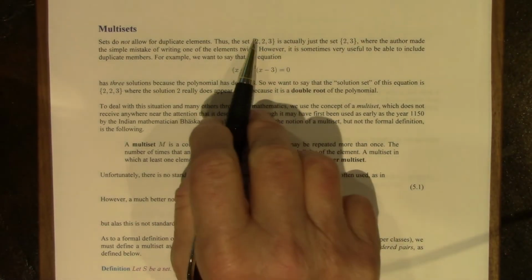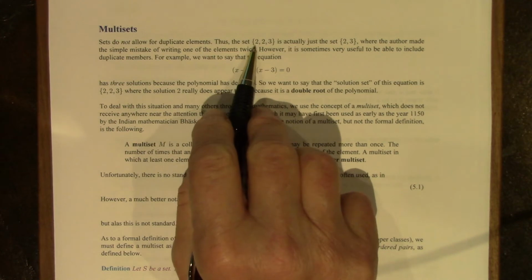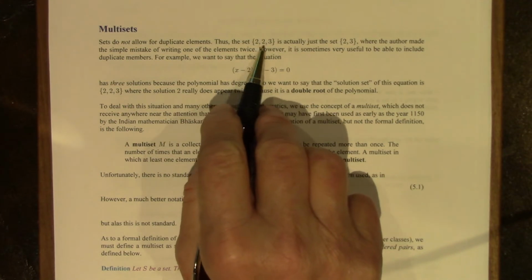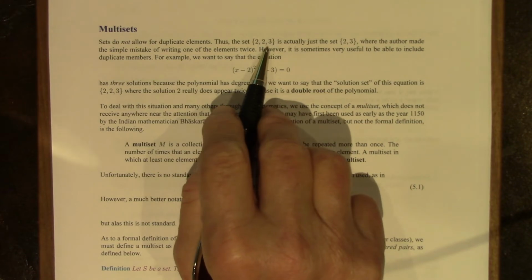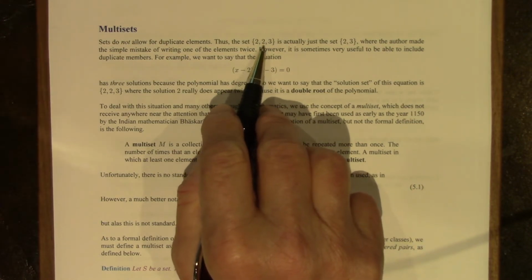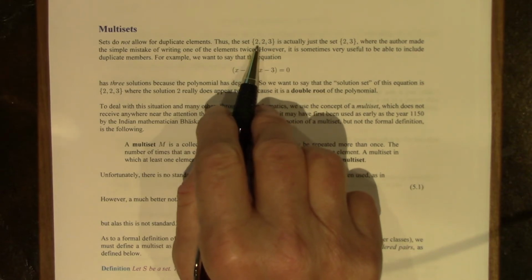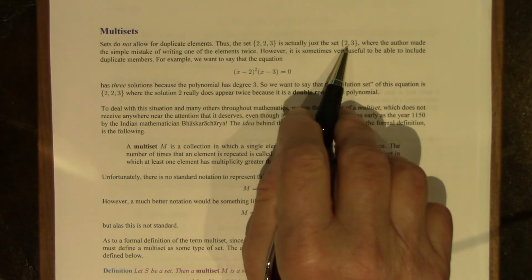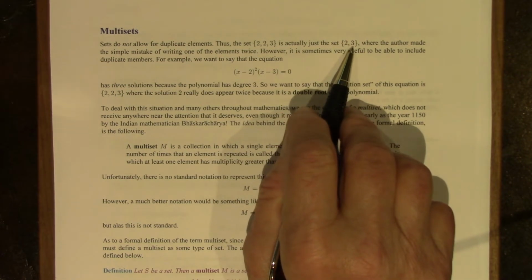So if you see something written like this, in set braces 2, 2, 3, I suppose you would say to yourself, well, there's a little mistake here, because 2 is either an element of this set or it's not, and so this is really the set containing 2, 3, where the author made a little mistake.